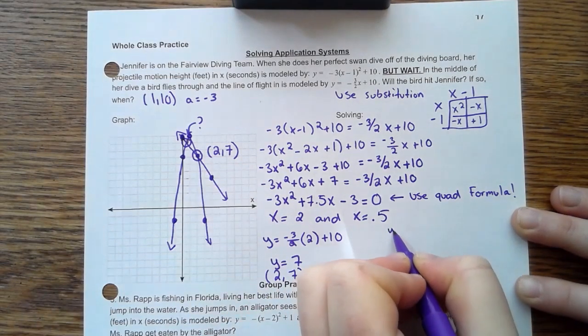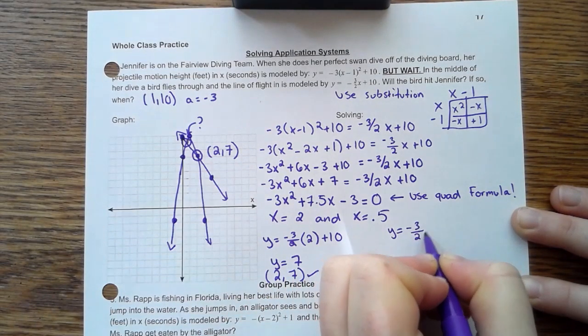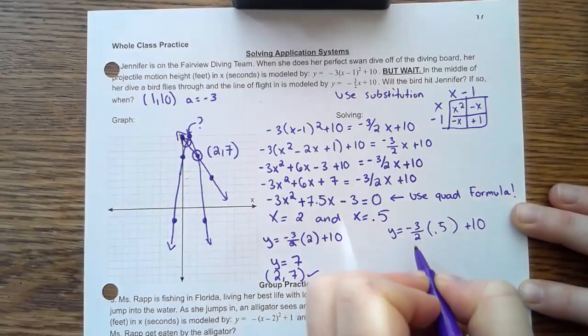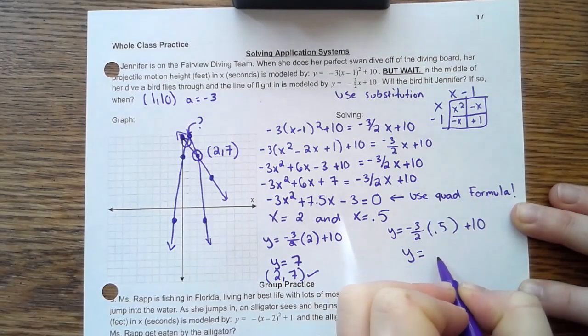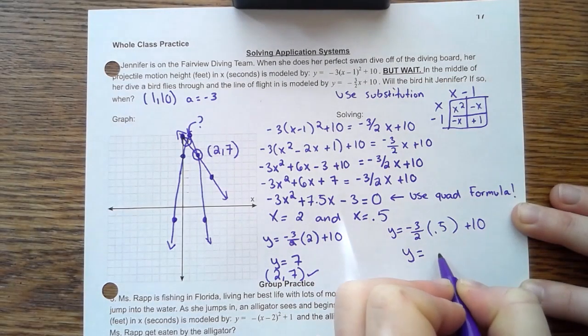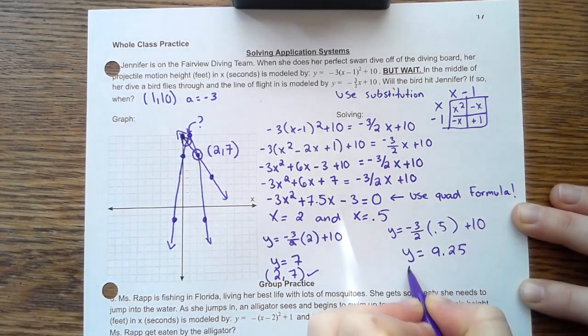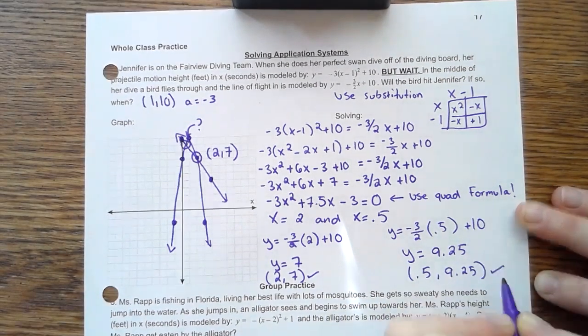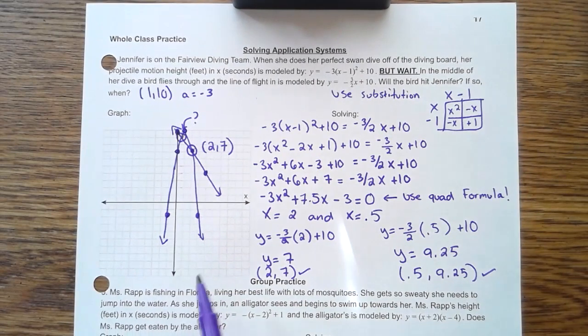And then when I plug in 0.5, I get y equals 9.25. So the bird hits Jennifer twice. The bird hits Jennifer, they collide at 2 seconds and 7 feet and at half a second and 9.25 feet. Oh, Jennifer really did not get lucky on this one.